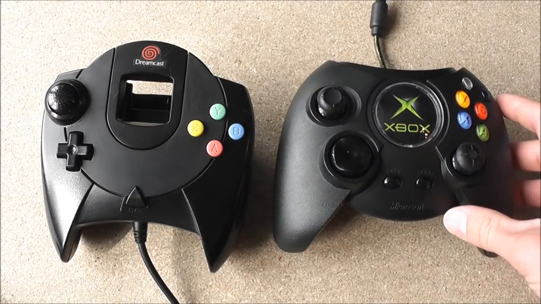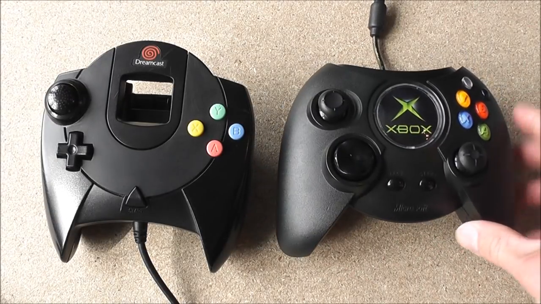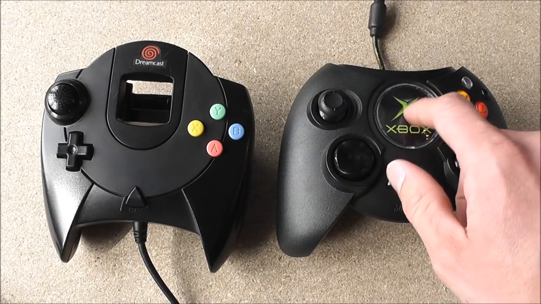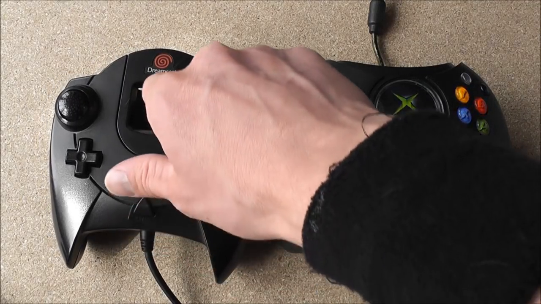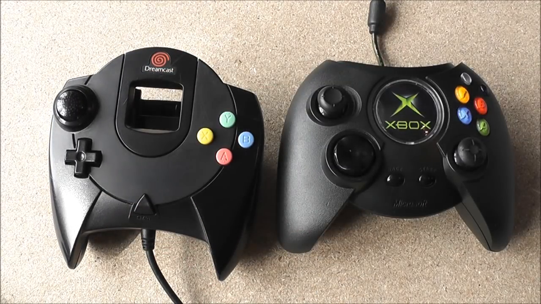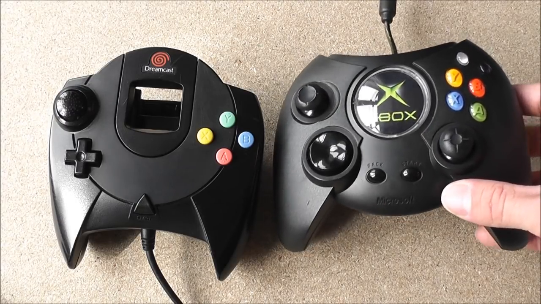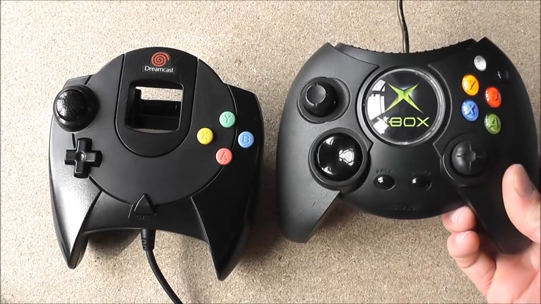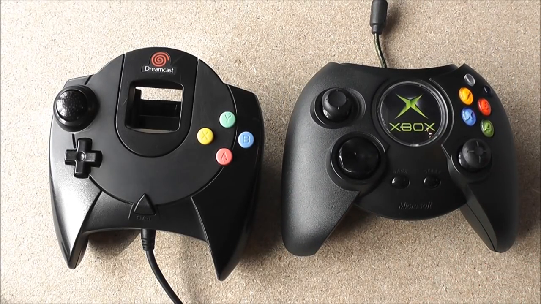You've got 2 analog sticks, but overall very similar controllers. I think you've got this kind of big window thing here, which is kind of pointless, but it does seem similar to the window that you've got on the Dreamcast controller there. And a lot of people didn't really like the large size of the Xbox controller, so that was addressed in an updated revision, which I'll just show you in a minute.